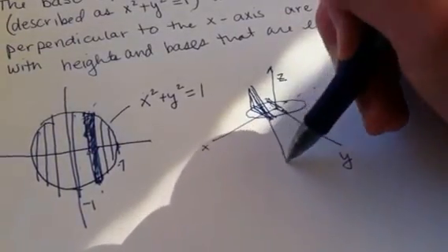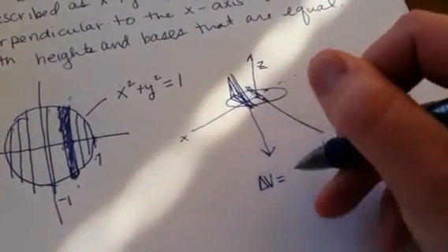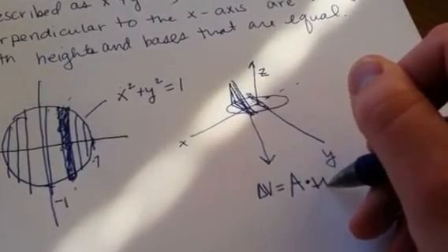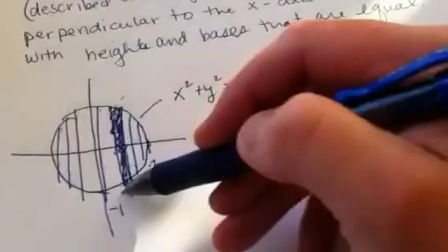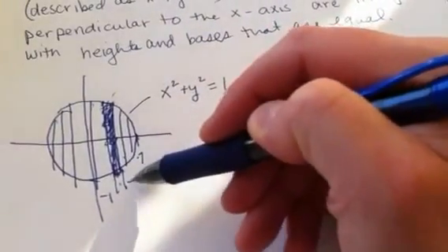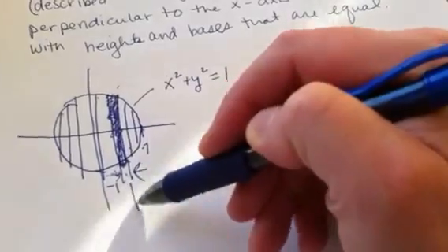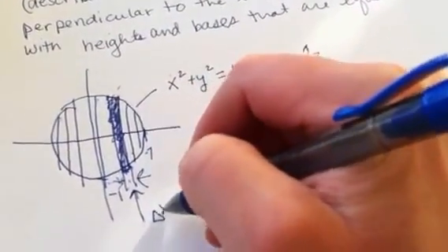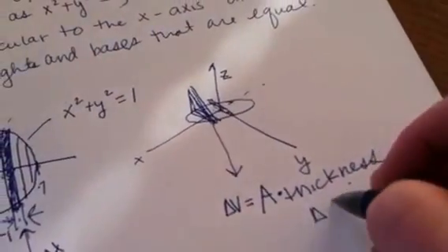Each one we can call our delta volume, which is equal to the area of the triangle times the thickness. When we look at our top view, the thickness right here is a small interval of x, so the thickness would be delta x.